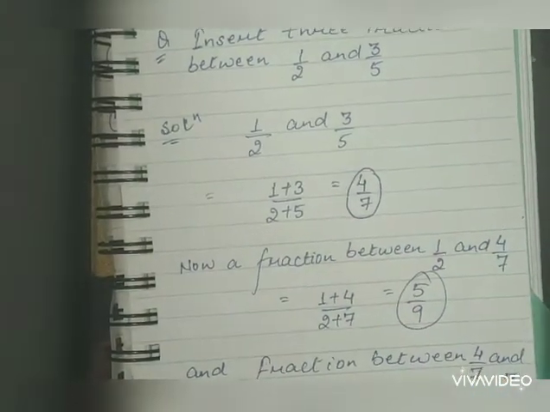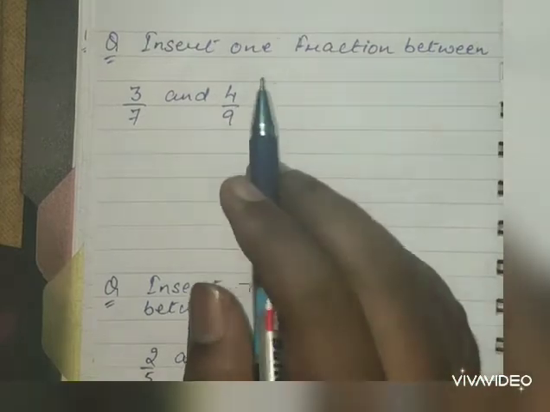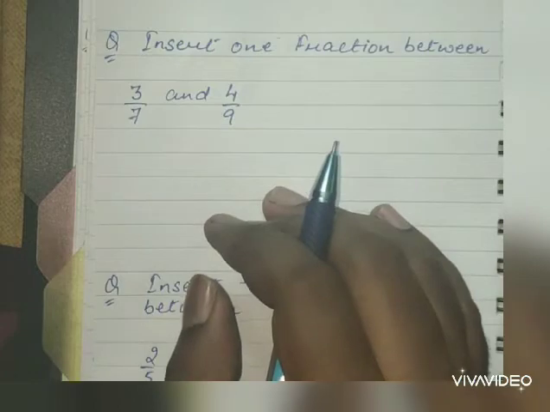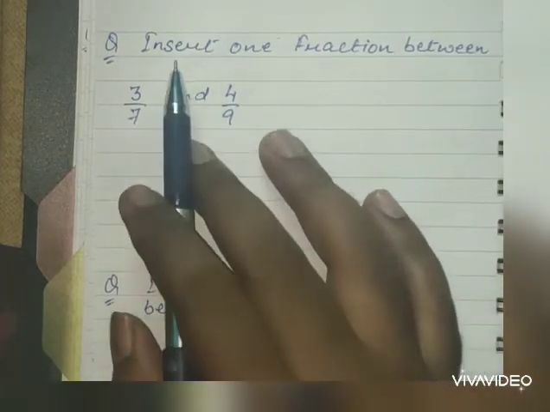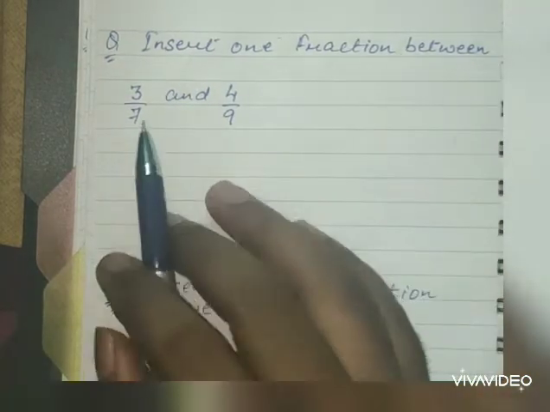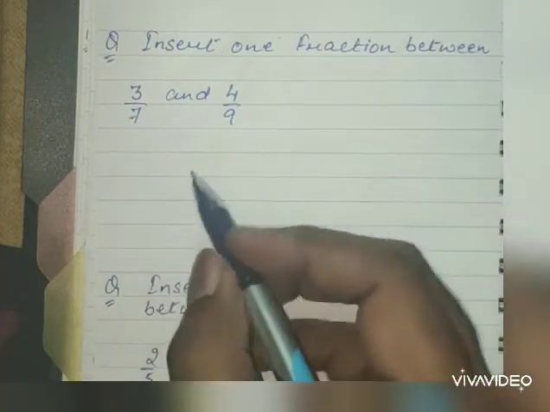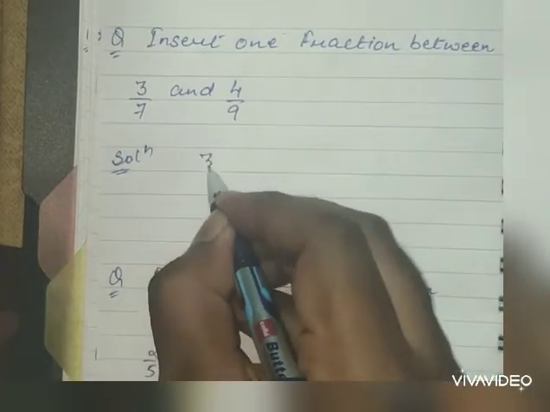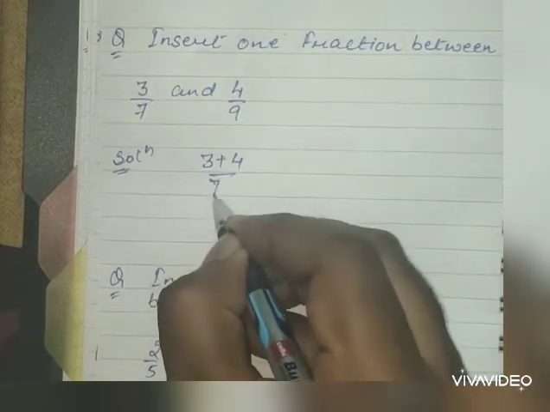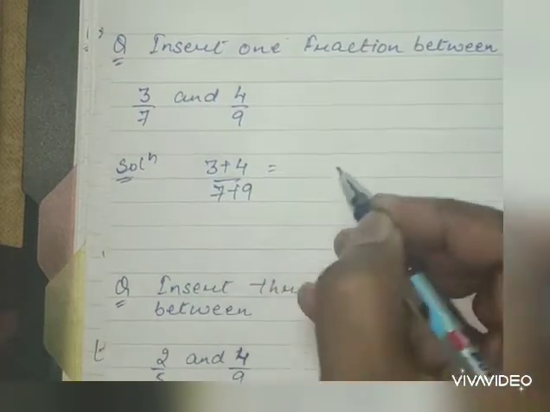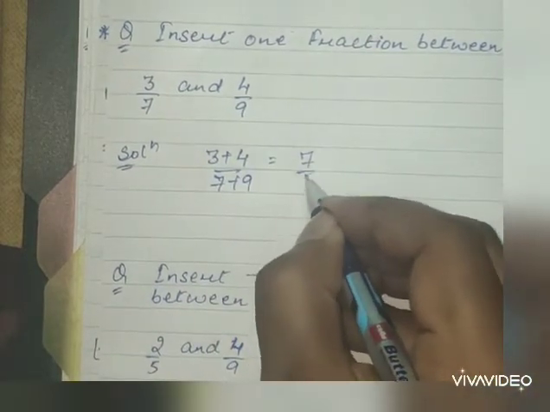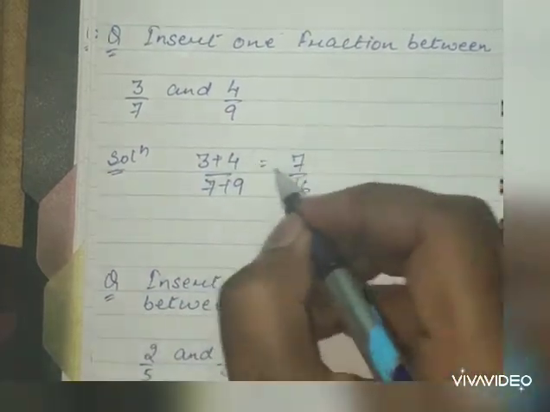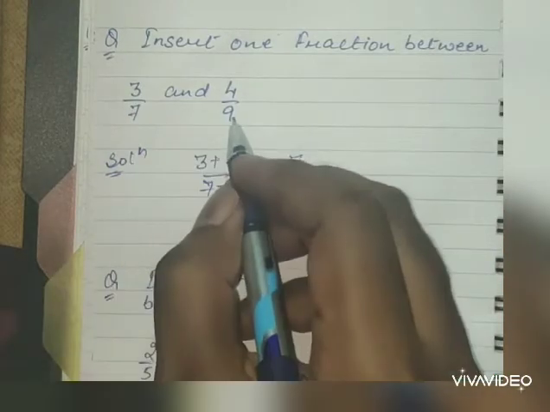Okay, let's understand 2 more questions based on how to insert a fraction between the two given fractions. So the first one is: insert one fraction between 3 upon 7 and 4 upon 9. So how to do it? We will first add the numerators and then the denominators. So your answer will be 7 upon 16. So this is the solution, and this is the fraction that is coming between these two.